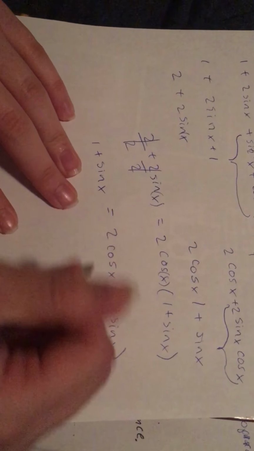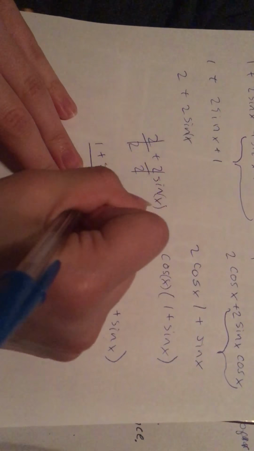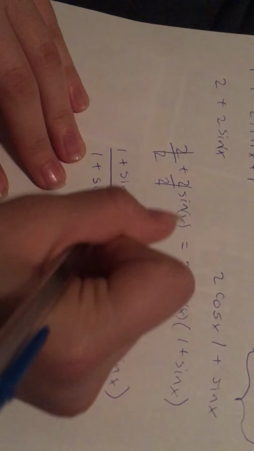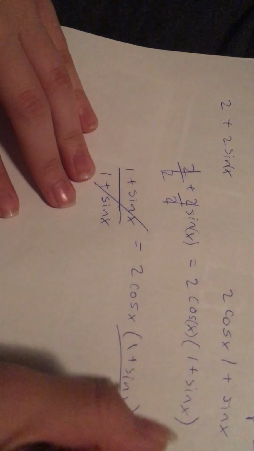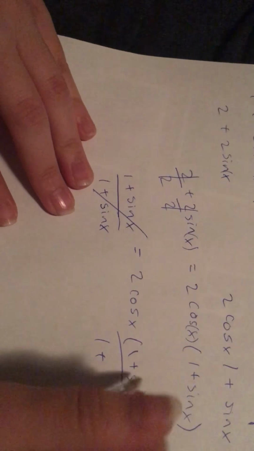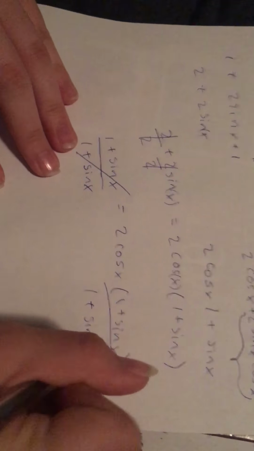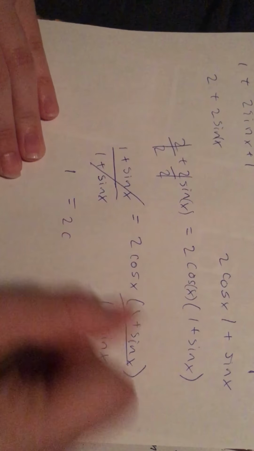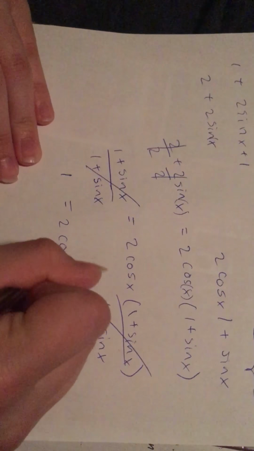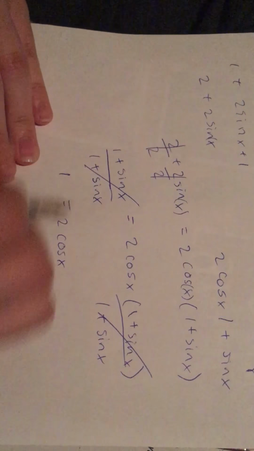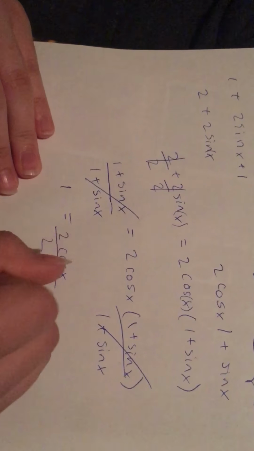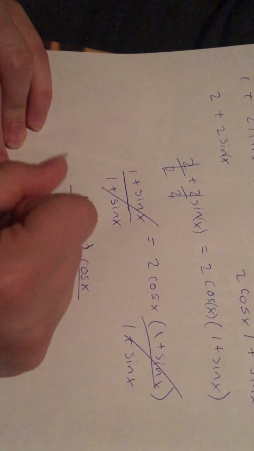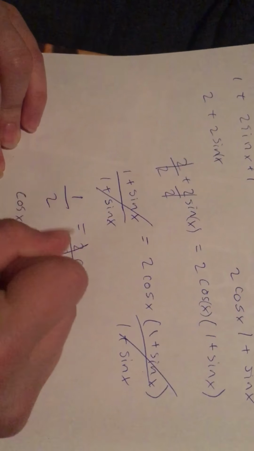And for this, we're just going to divide the 1 plus sine x on both sides. You'll find that these will cancel, and this will cancel out. On the one side, you'll just be left with 1 is equal to 2 cos x, because these will also cancel. For our final step, you're going to take 2 out of there, and then cos x is equal to 1/2.